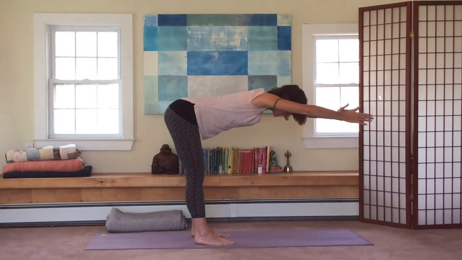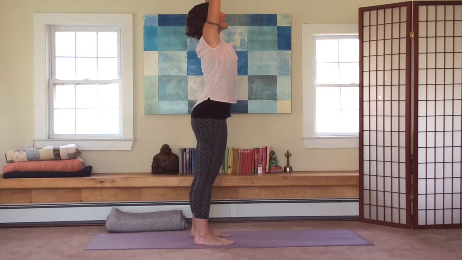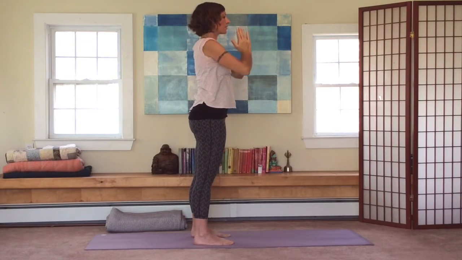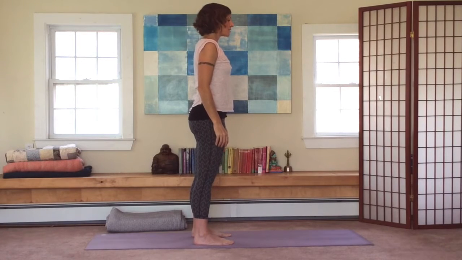Turn the palms to face each other. Inhale, lifting all the way up. And exhale, hands down through center. Checking your sensations. Breathing into the belly.